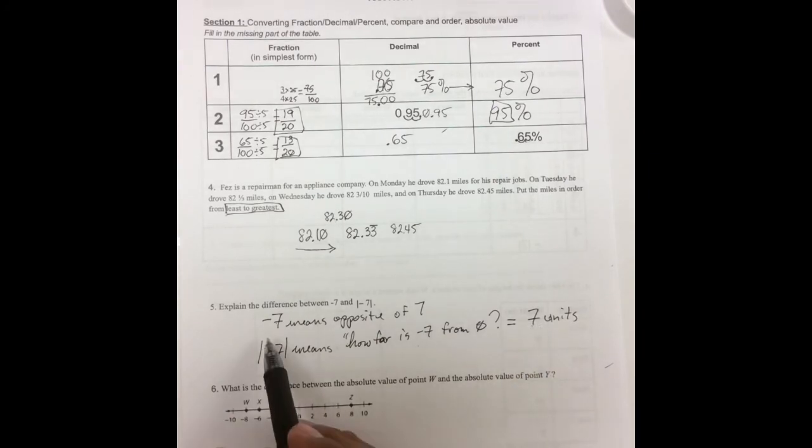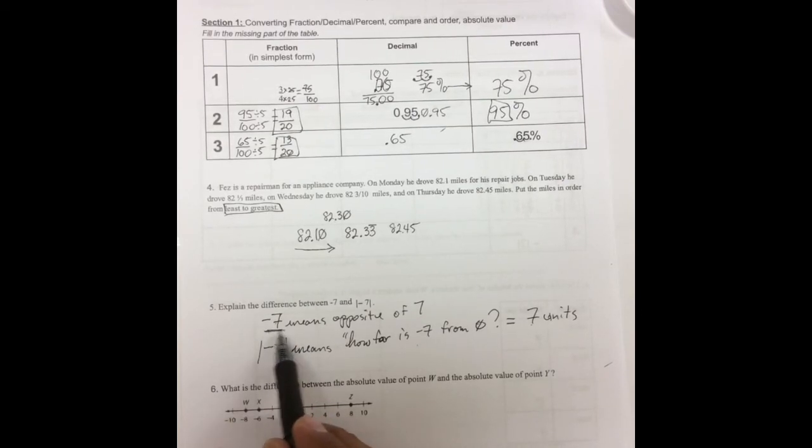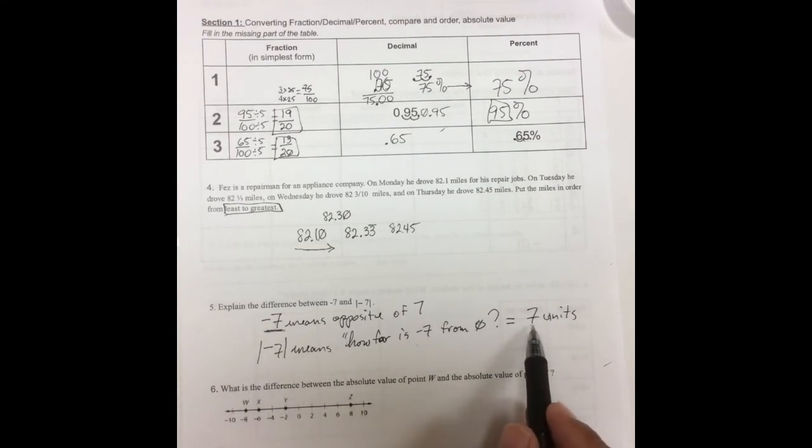We're talking about the number that is 7 units away from 0 here, but on the negative side, and over here we're trying to figure out how far is -7 from 0. It's a very, very touchy little idiosyncrasy, but that is basically the difference between those two numbers.